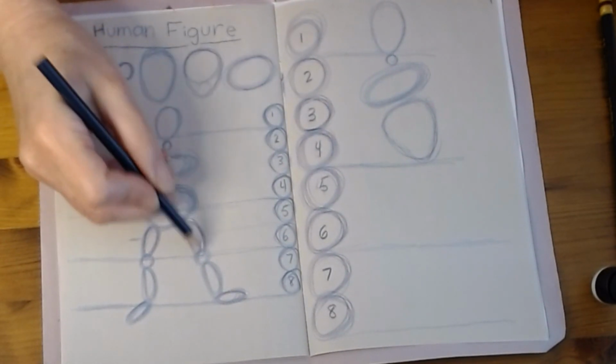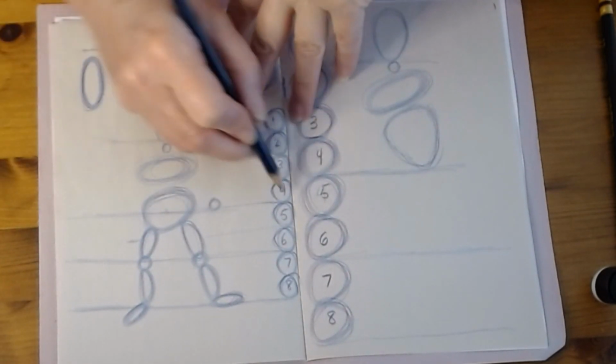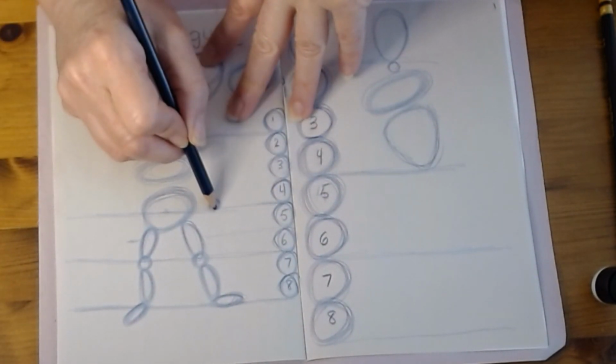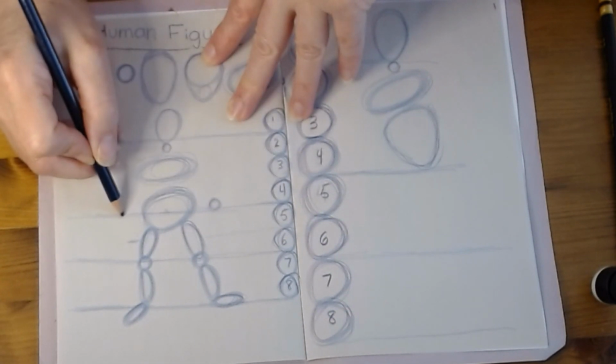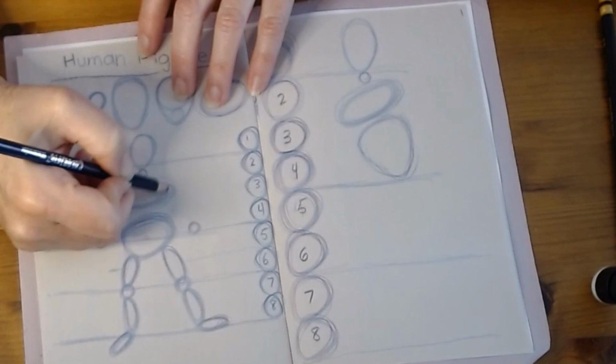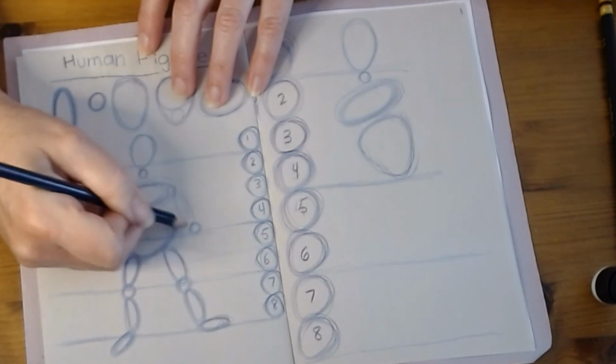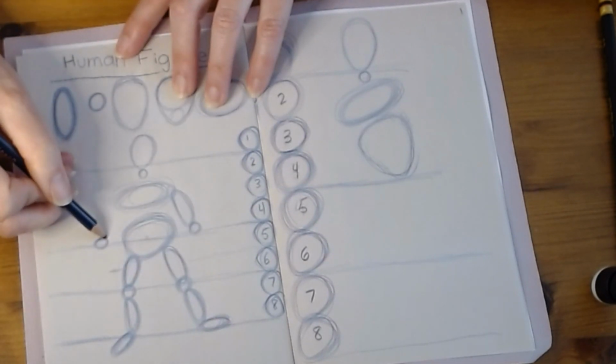So we can just draw little circles around that 4 line. We're going to draw a little circle between 4 and 5 for the elbows. This is the shoulder, and we're going to do a skinny oval between the elbow and the shoulder.